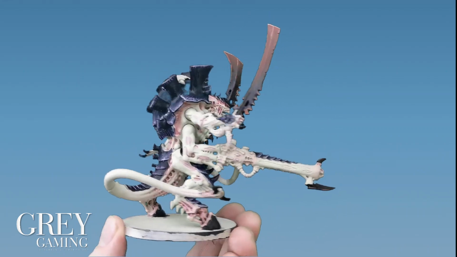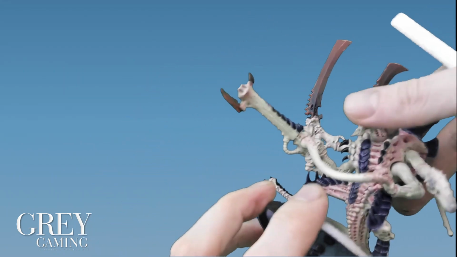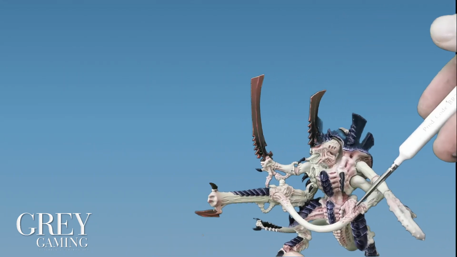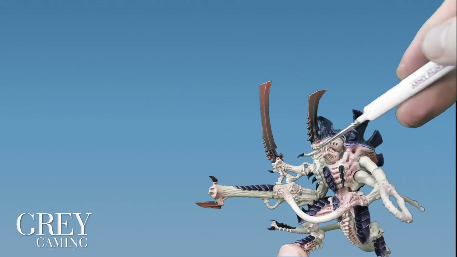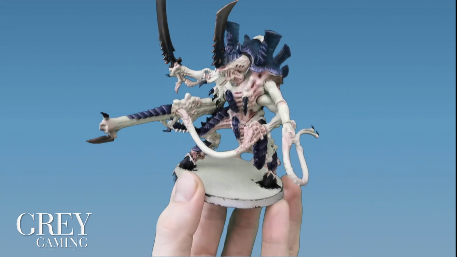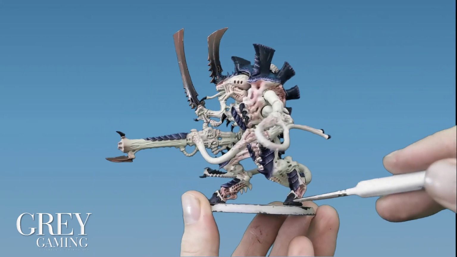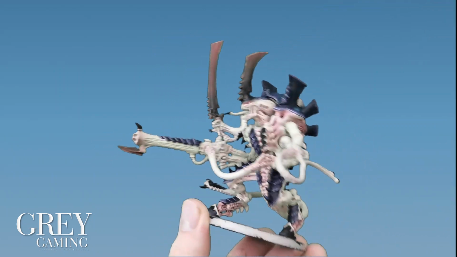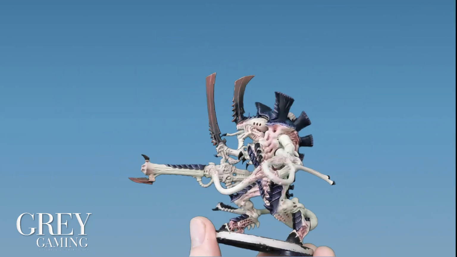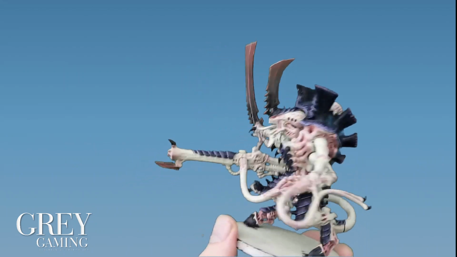The next stage is to do the gun, and then there's a bit of sort of fleshy colour to touch up around here, and then do the mouth and the eyes. After that, I'm probably just going to finish off these parts here and the feet with this similar sort of red technique, and then that model is pretty much finished.